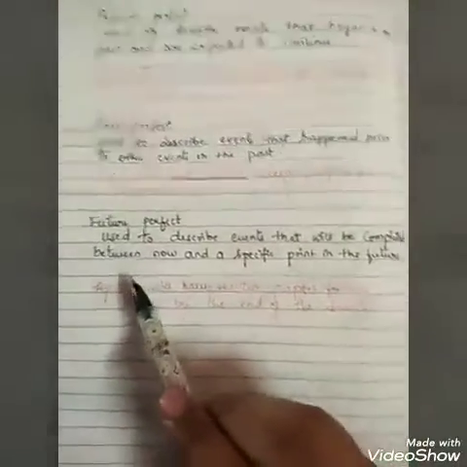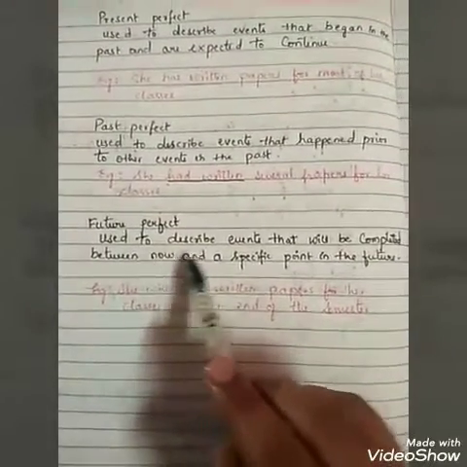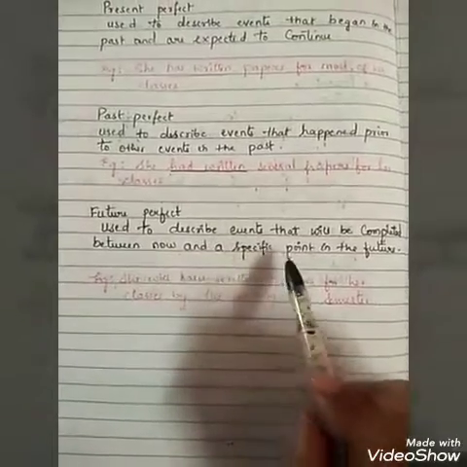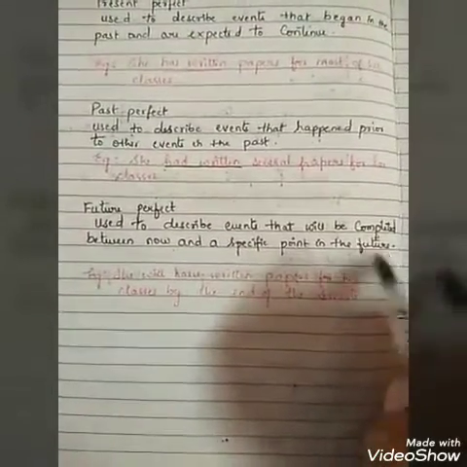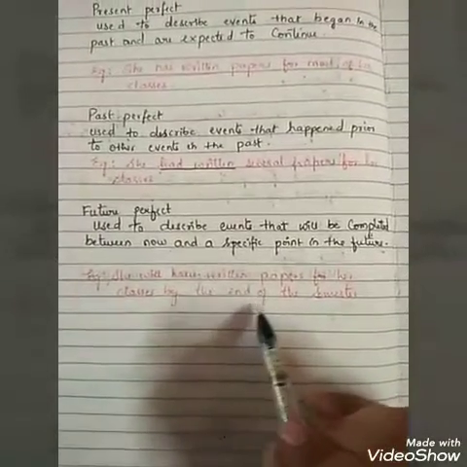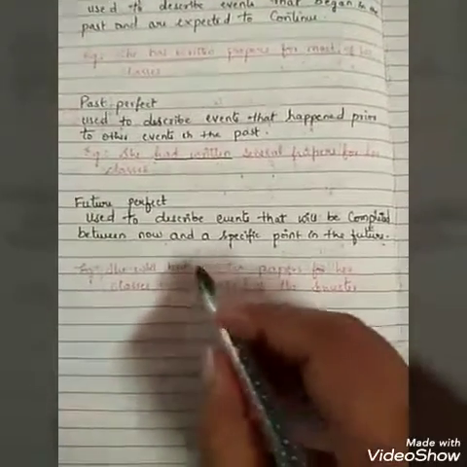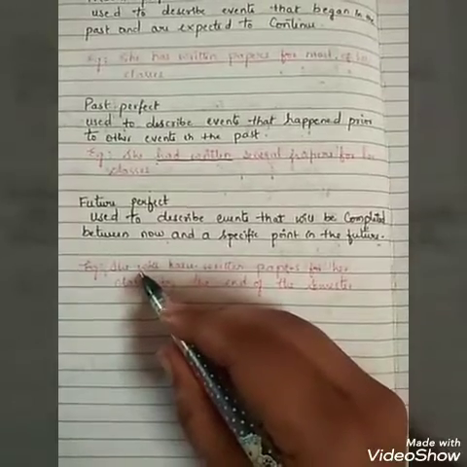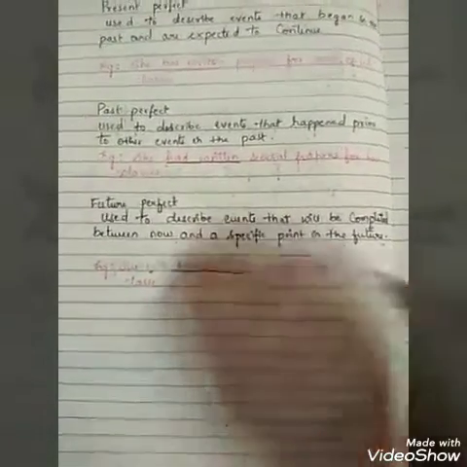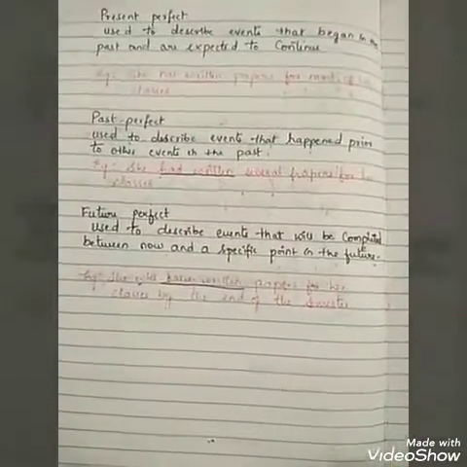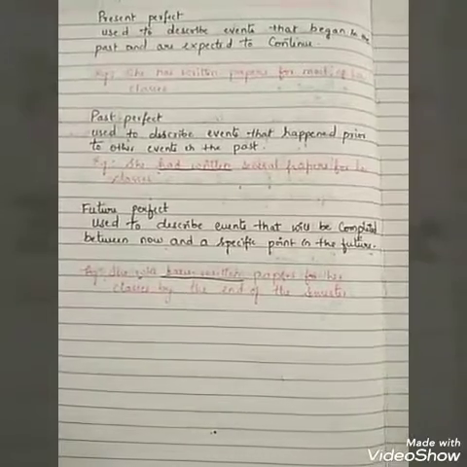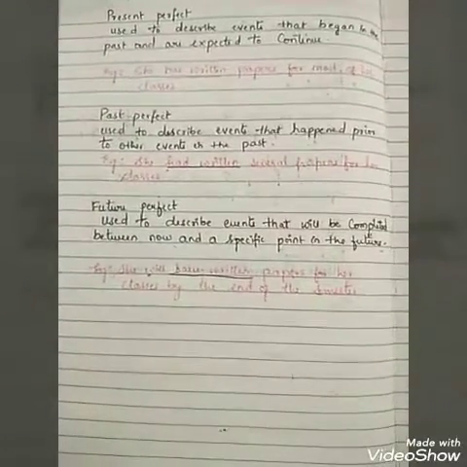The last one is future perfect, used to describe events that will be completed between now and a specific point in the future. She will have written papers for her classes by the end of the semester. So here I have used she will have written. Got it?